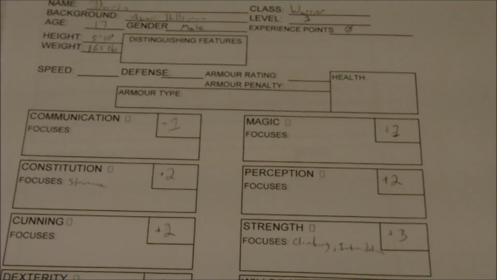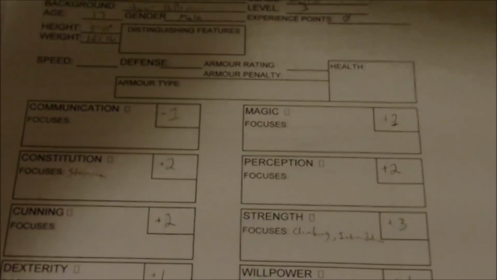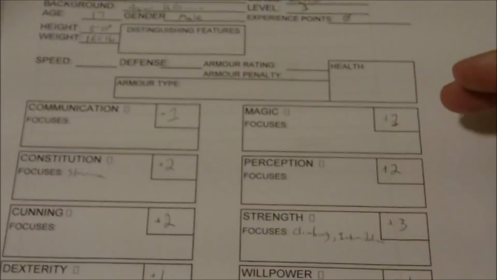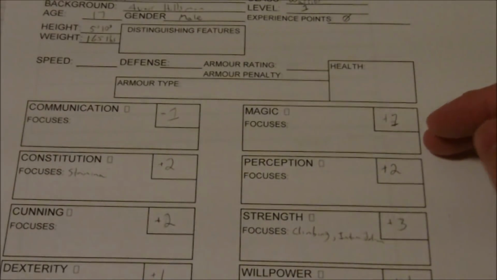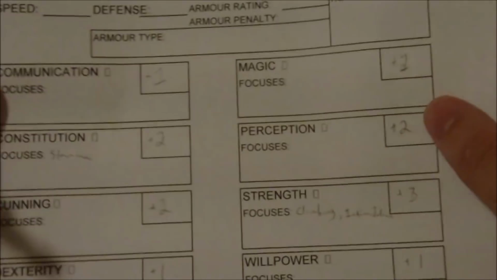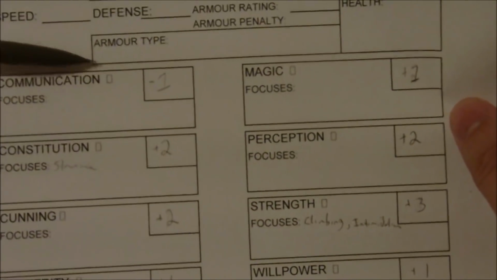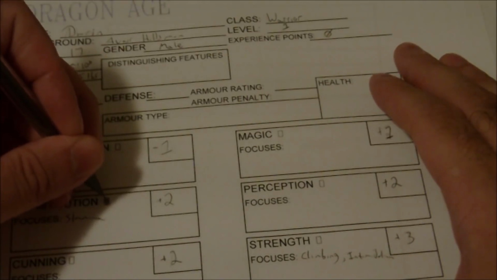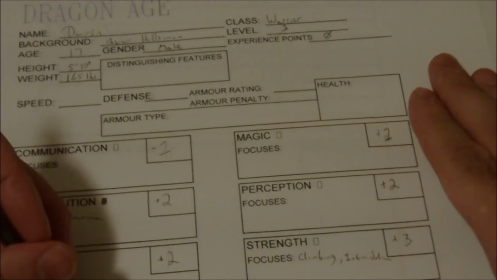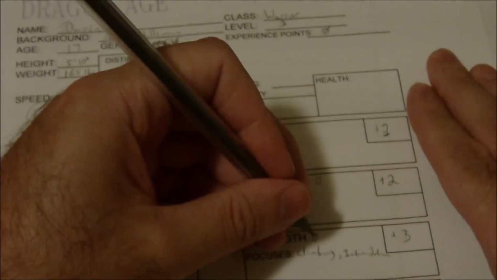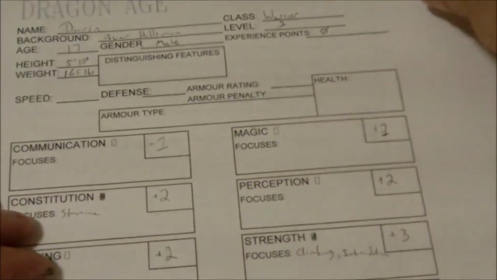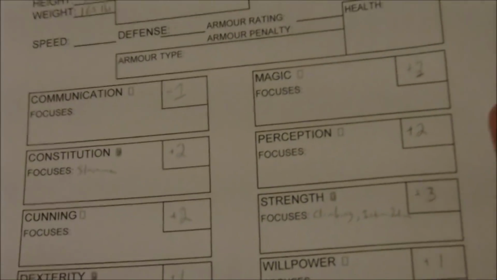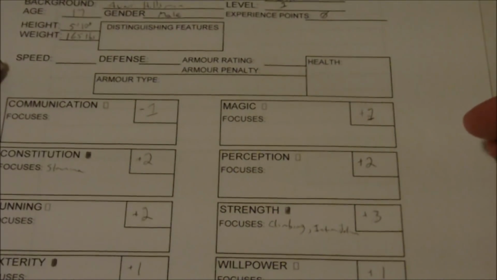On this particular sheet, and you can see it again on the back here, it has these little squares. So basically, if it's one of your primary class abilities, then you just shade in that square. So for example, we have Constitution, Dexterity, and Strength. So we've got those shaded in. That indicates that those are our primary abilities.